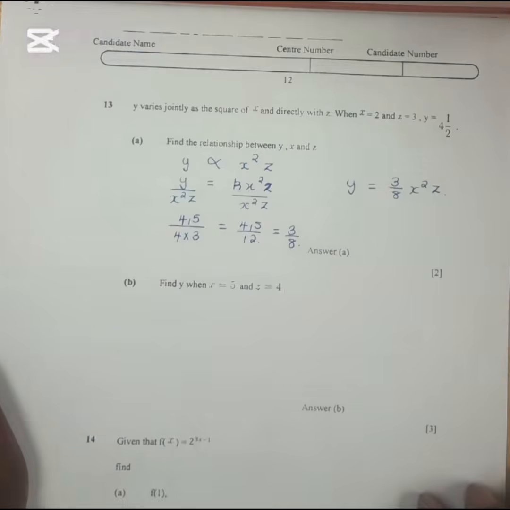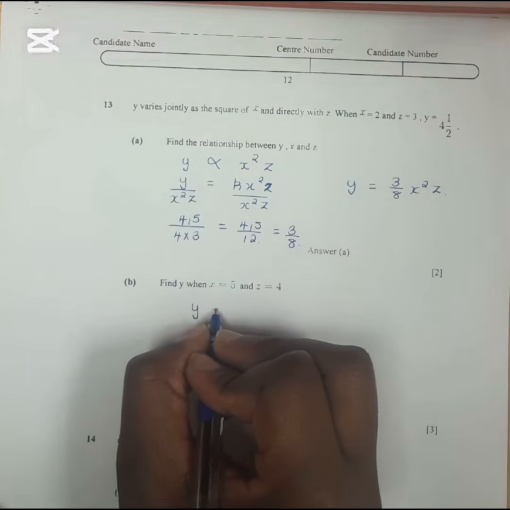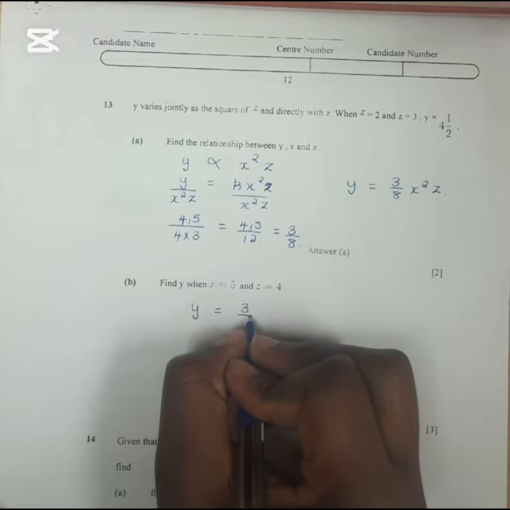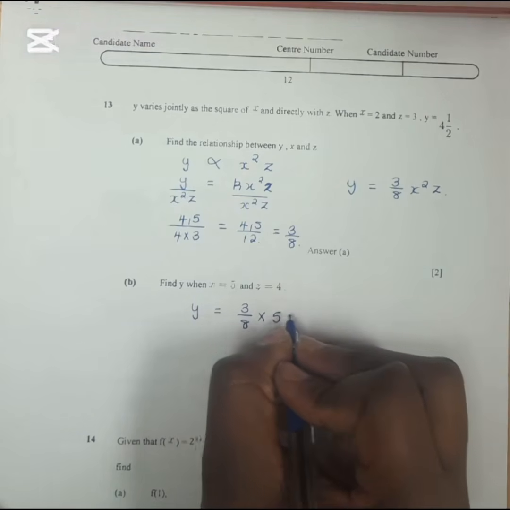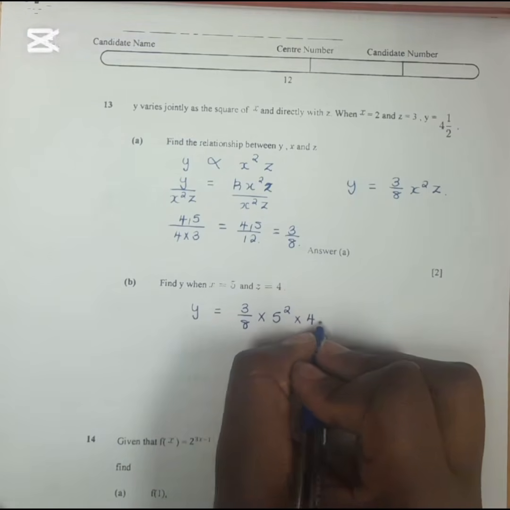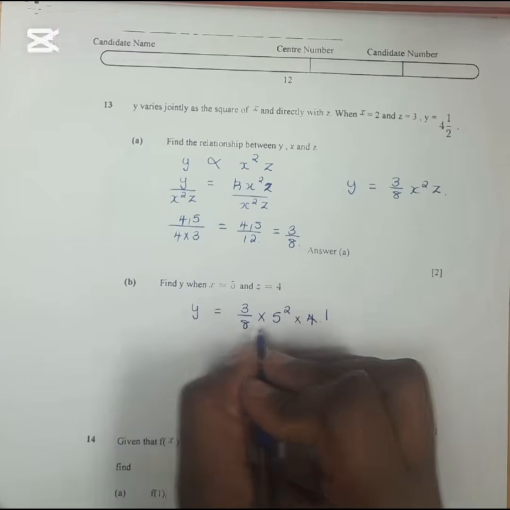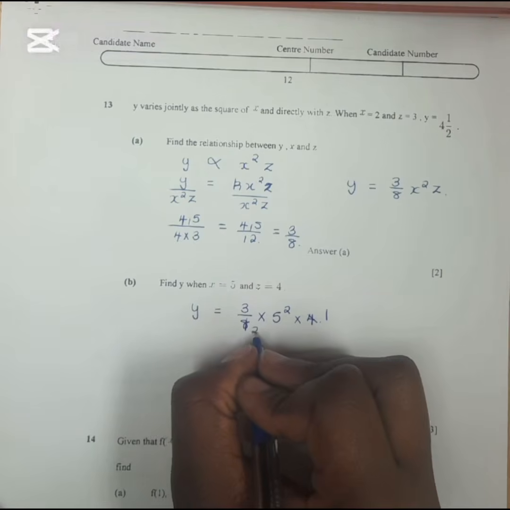And then part B, find y when x is equal to 5 and z is equal to 4. So we are saying y is equal to 3/8. On x, we are going to substitute 5 and we square it. And then on z, we substitute 4. And then we say 4 into 4, 1. 4 into 8, we are going to get 2.